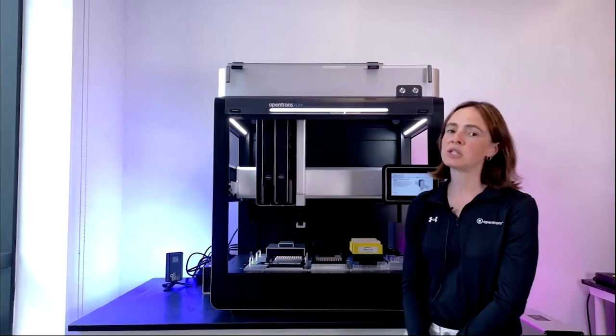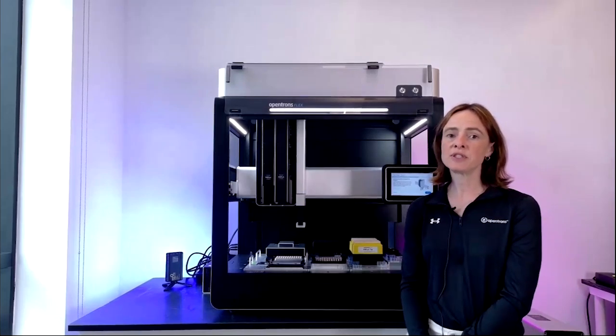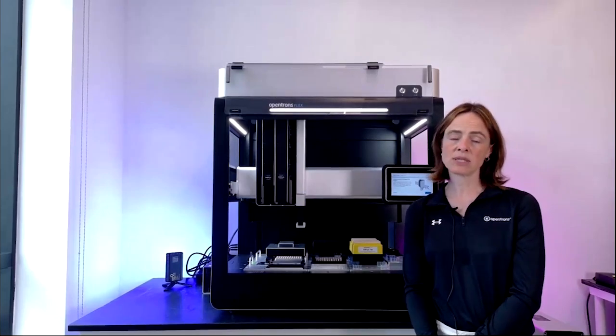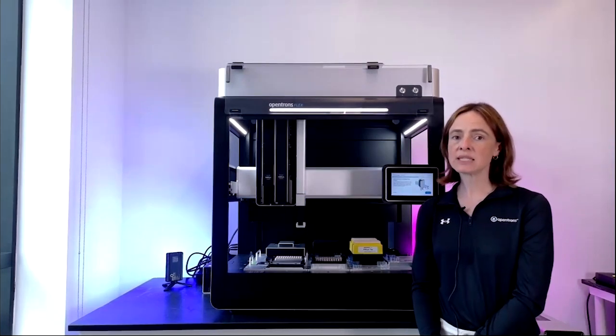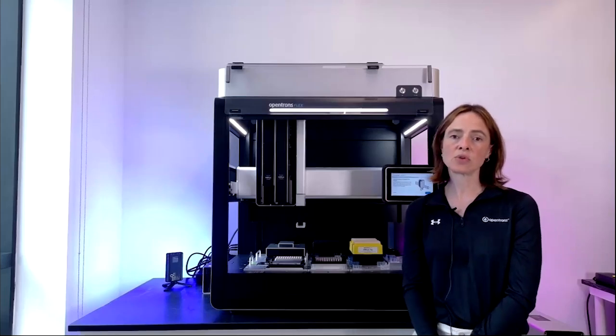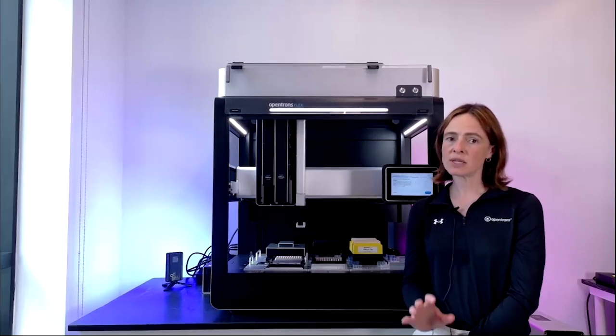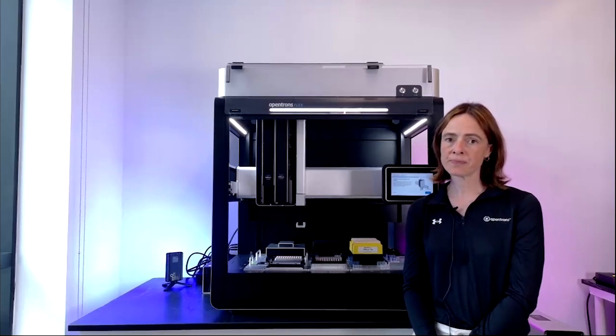Both the single and the 8-channel come in 2 volume configurations. So the P50, which covers 1 to 50 microliters, and the P1000, which covers 5 to 1,000 microliters. The 96-channel pipette, which you don't see actually on this robot, comes in 1 size, and that's 5 to 1,000.